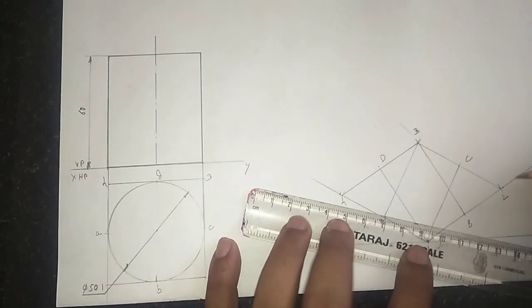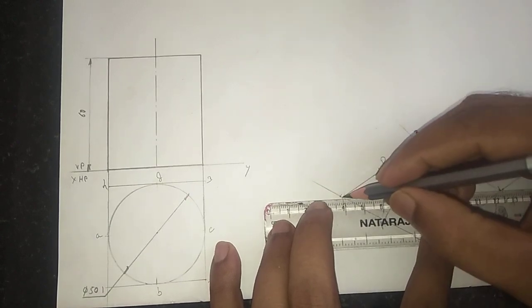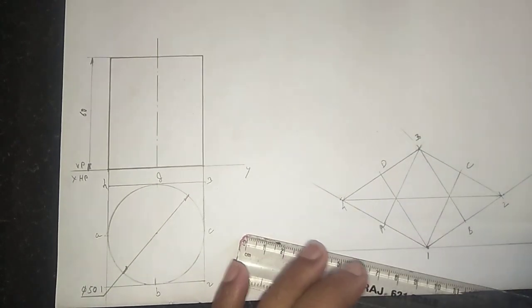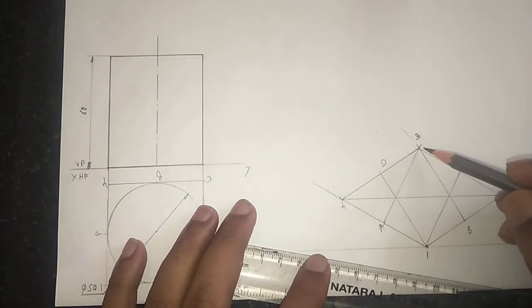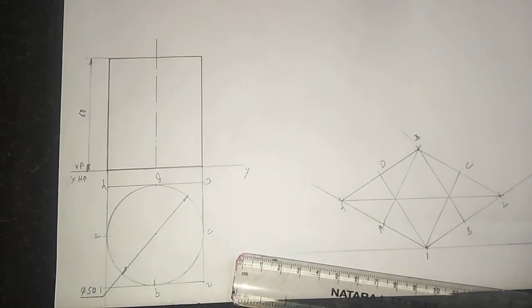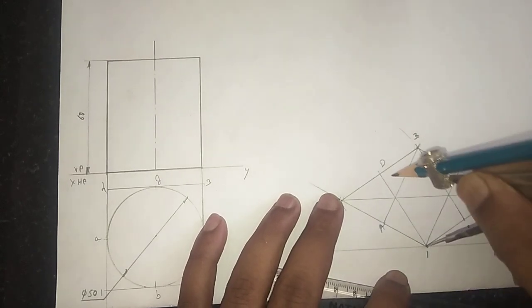And also connect the diagonal 4 and 2. So now we get 4 centers. The centers are 1, 3, and this one and this one. Now take your compass and place the compass at point 1 and take the radius of D.